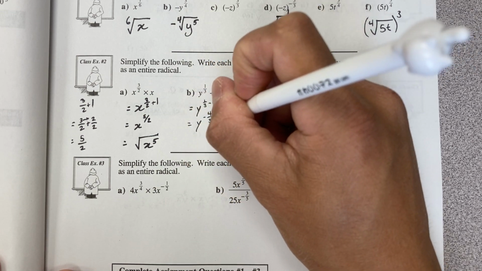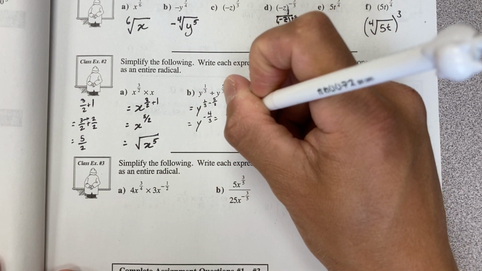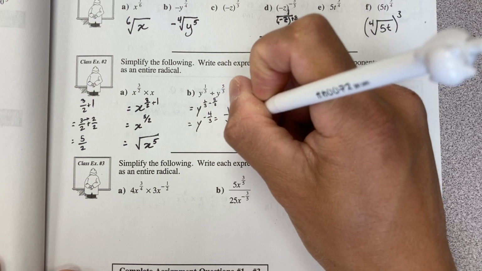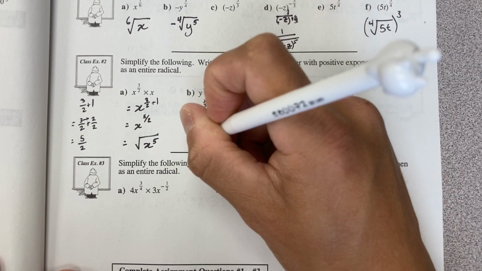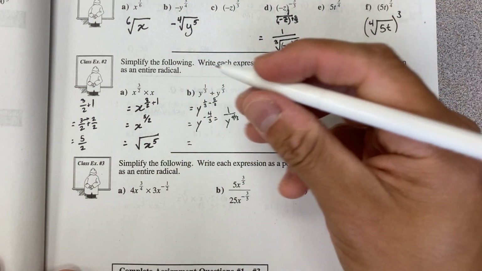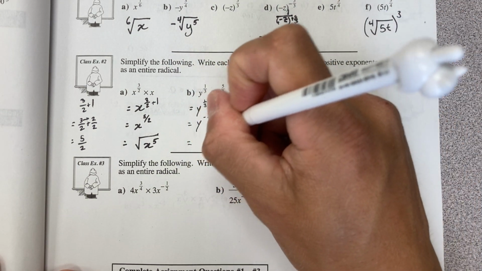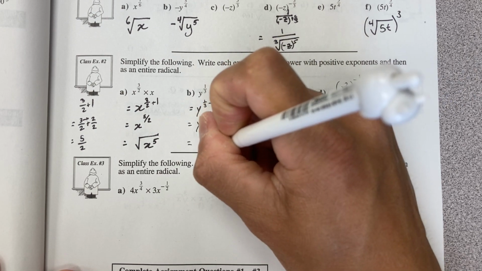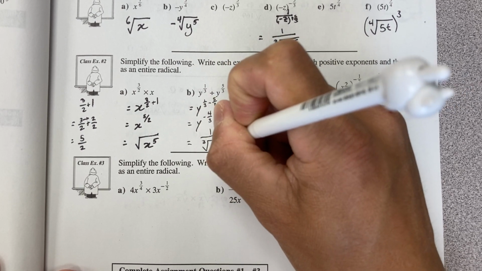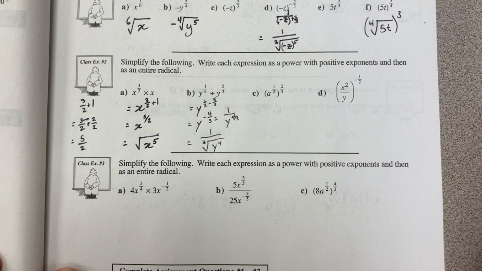We want to express this as positive, which would be 1 over y to the power of 4 over 3. Now we can express it as an entire radical, which gives me 1 over the cubed root of y to the power of 4.